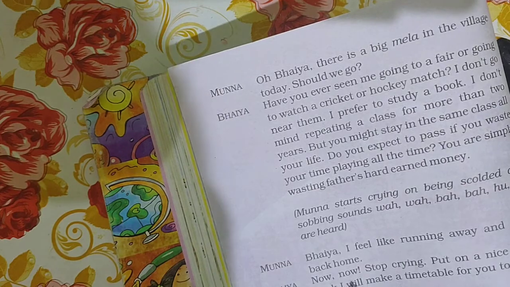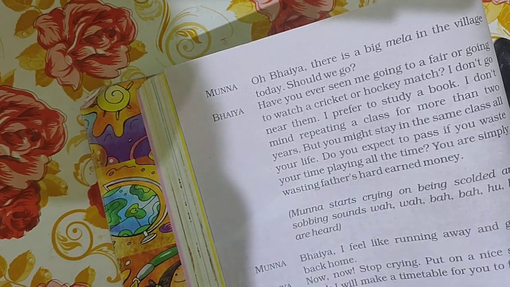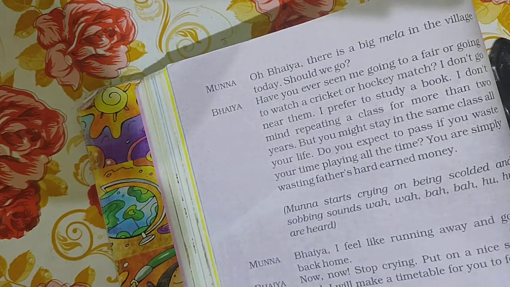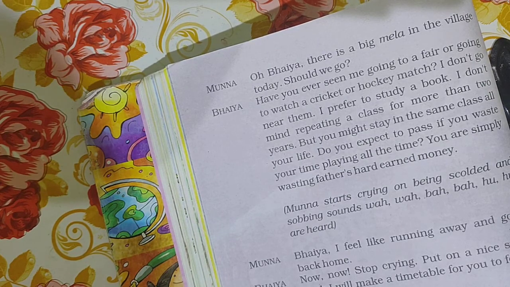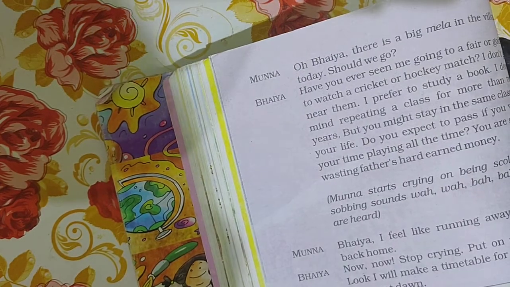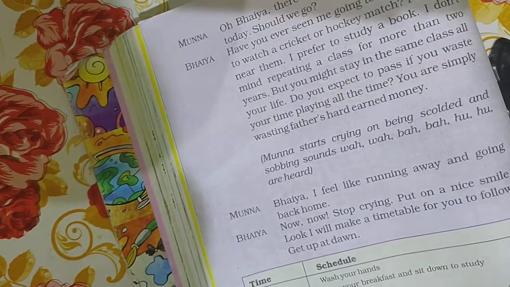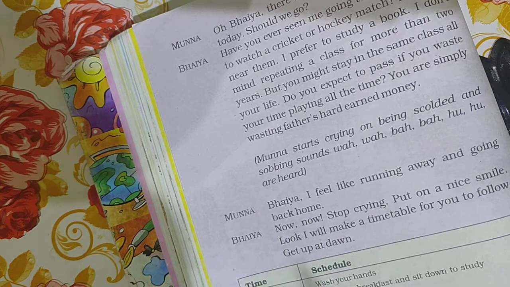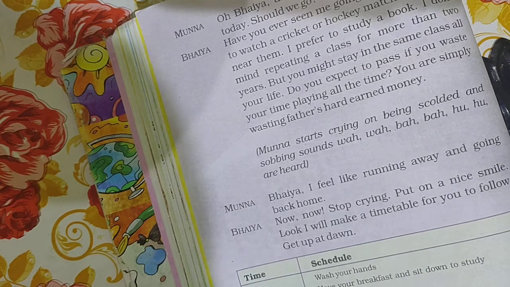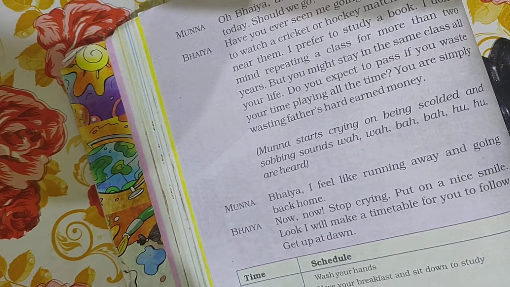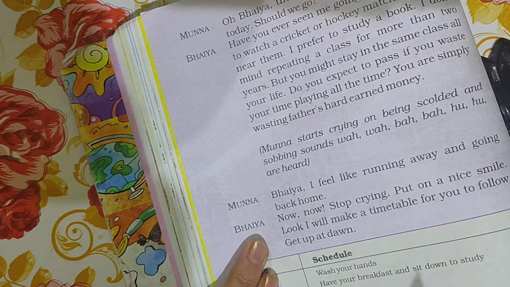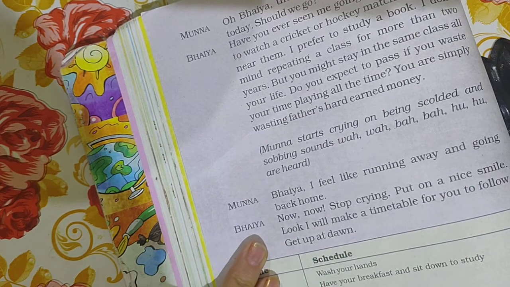Now Bhaiya says, now stop crying, put on a nice smile. Look, I will make a timetable for you to follow. Get up at dawn. Now when Munna is crying, Munna says that I feel like running back home. Bhaiya says that okay, don't cry, stop crying, and now put on a nice smile. Means now give a nice smile to me, and don't worry, look, I will make a timetable for you to follow. That means because till now he was not having any timetable, he was not living a disciplined life, though he was living in the hostel. Then Bhaiya says that now I will make a timetable for you and you will follow it, and then everything will be all right. Your studies will be on track.